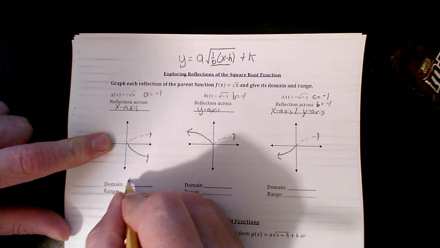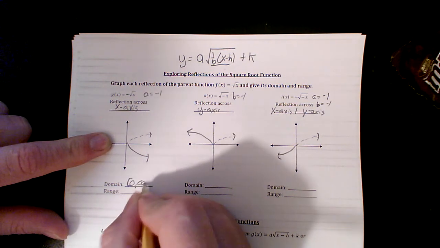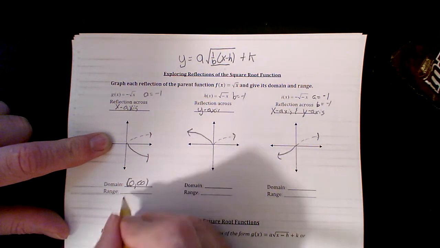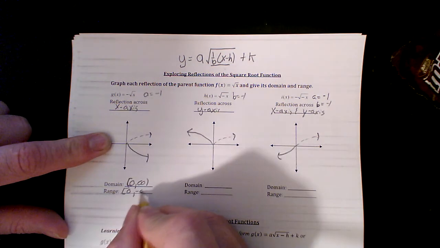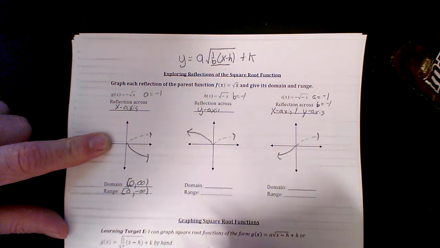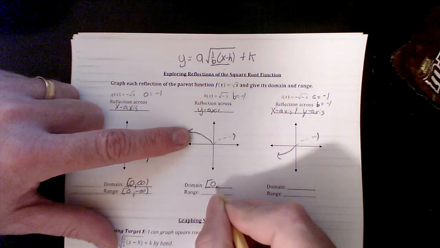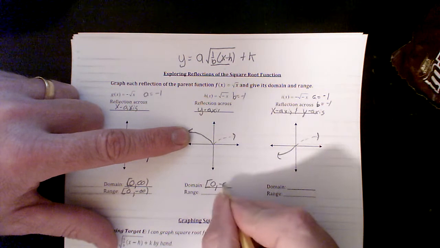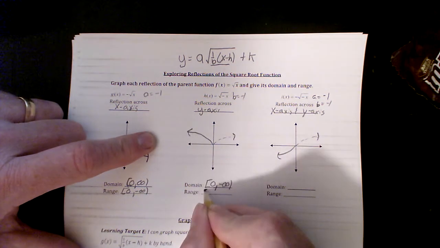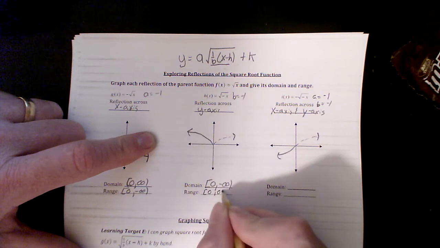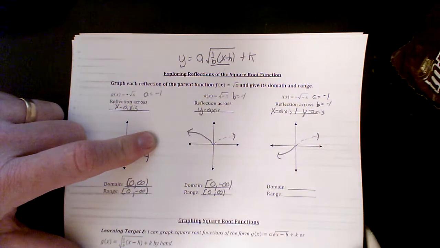This one right here, my domain still goes from 0 to infinity. Let's include 0. Right? But my range goes from 0 and goes down, so it goes to negative infinity. Range is my y values. This one right here, it's my x values. They go to negative infinity, so it touches 0 and goes to negative infinity as this graph moves to the left. And my y value goes from 0 to positive infinity, not including 0, not including infinity, because I'm going up.